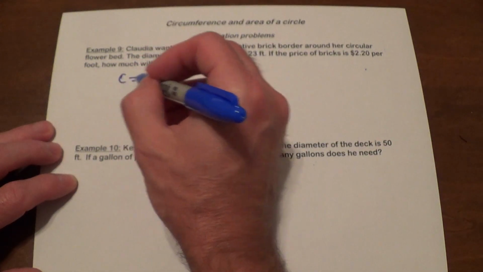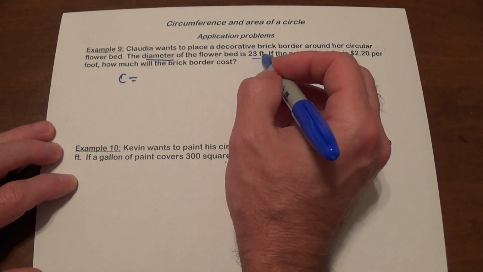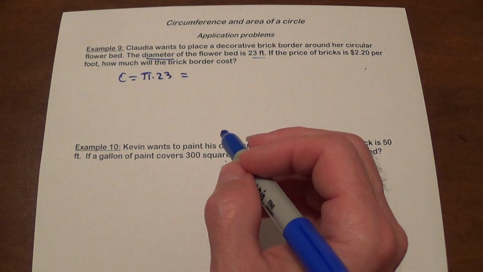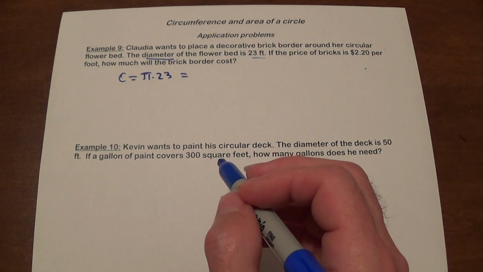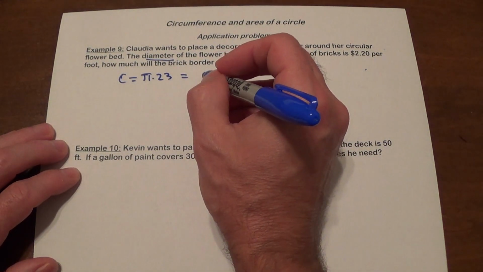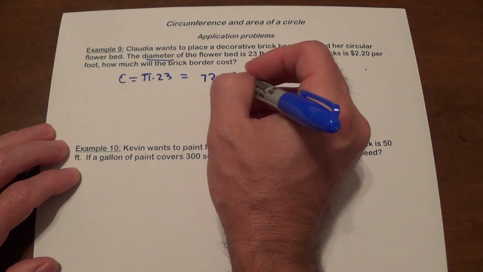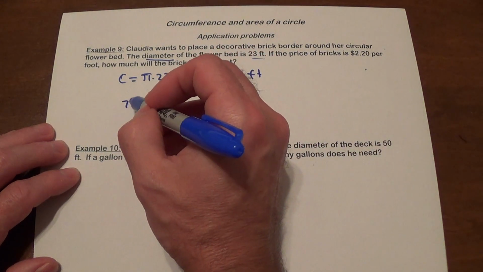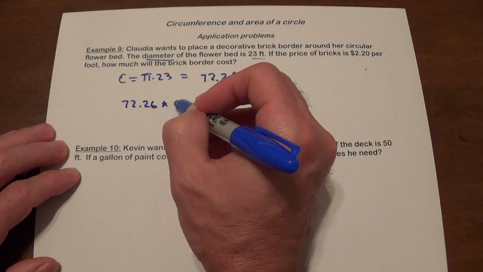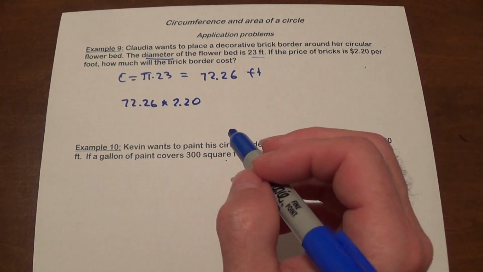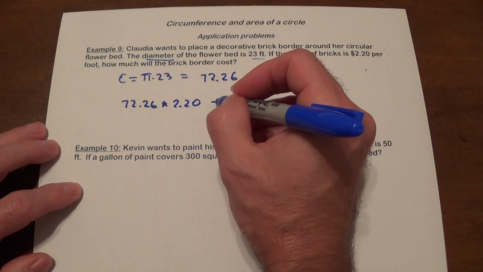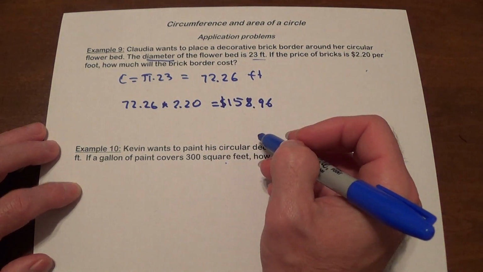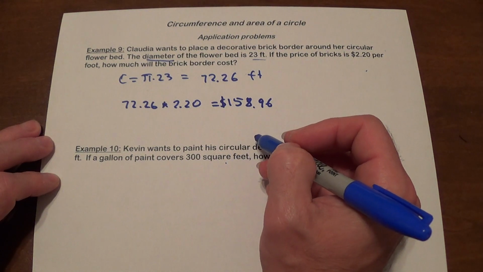So the circumference is going to be, since we're given the diameter here, pi times the diameter, which is going to be 23 pi. Here we need a decimal. So it's 72.26 feet, and the price is $2.20. So we take 72.26, multiply that by 2.20, and that's going to give us 158.96. So that's going to be the price, $158.96 for that brick border.